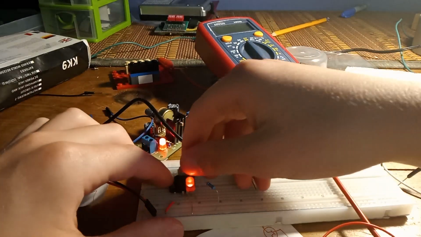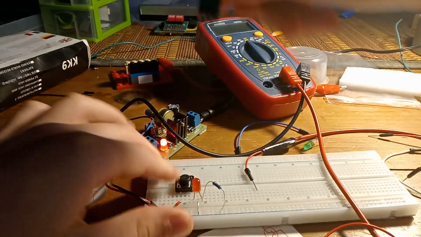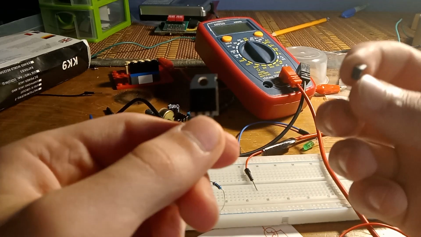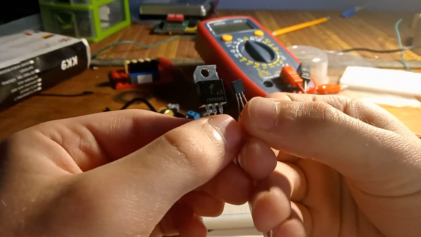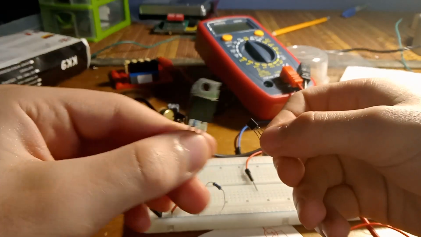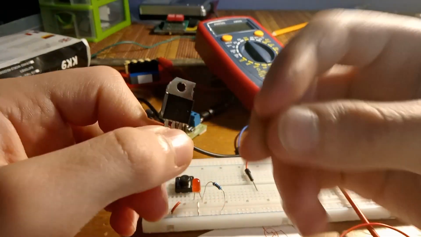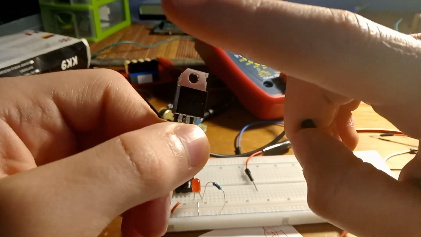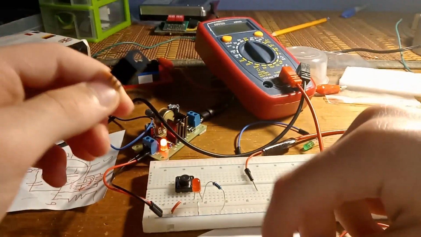Now, there are two main kinds of transistors, which are BJTs, which usually come in a small package like this, which I'm holding right here, and MOSFETs, which come in a larger package. For now, I'm going to be talking mostly about MOSFETs throughout the video.